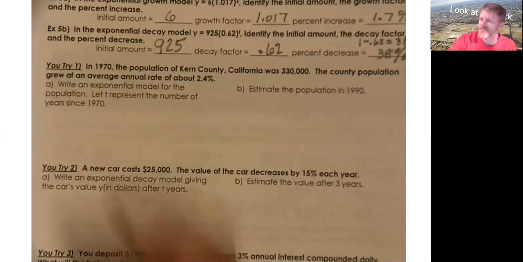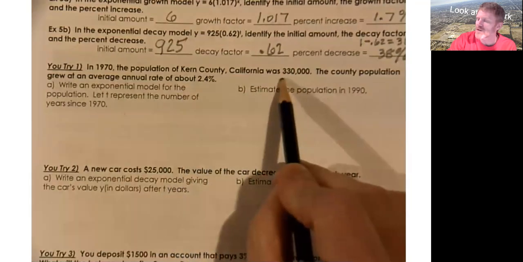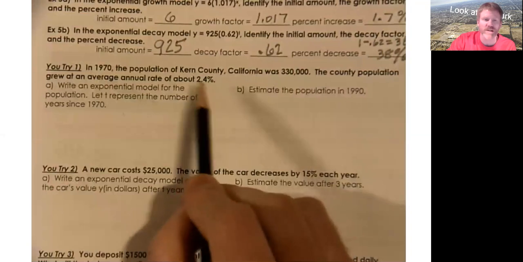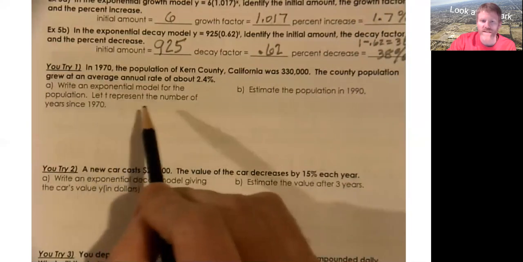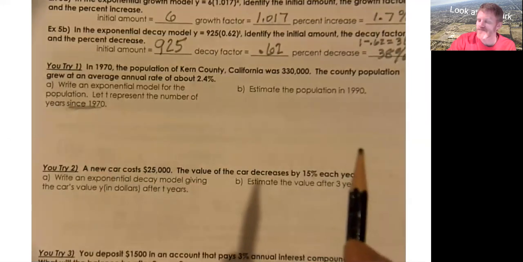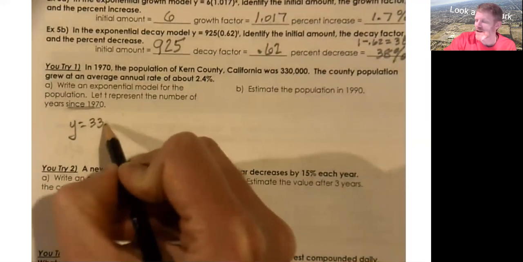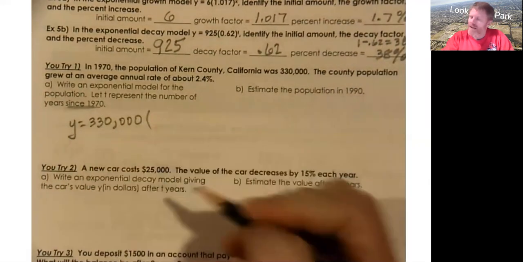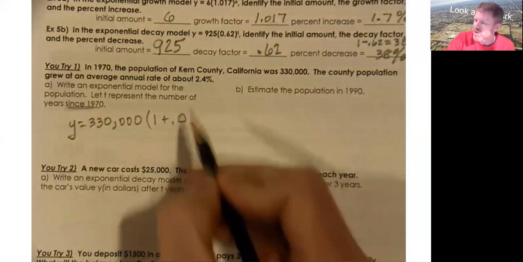So for example, number 1, we have: in 1970, the population of Kern County in California was 330,000 people. The county population grew at an average rate of 2.4% per year. Write an exponential model for the population. Let T represent the years since, and that's a key term in there, since 1970. So we're going to have Y. We have our starting point of 330,000 people. And we have 1 plus the amount that we're increasing by. And we're increasing by 0.024.